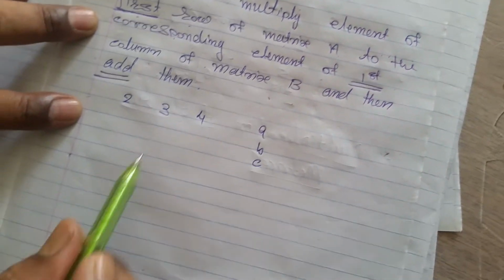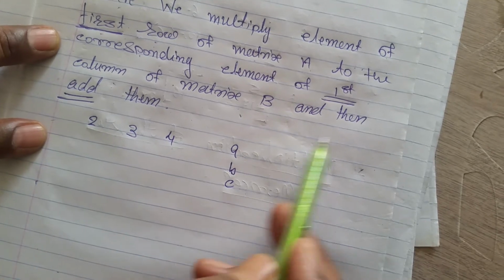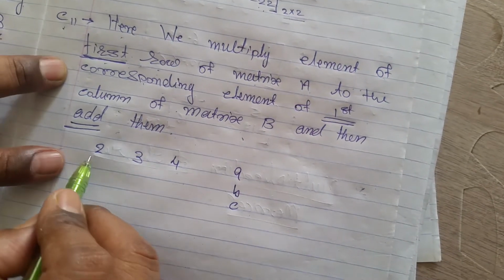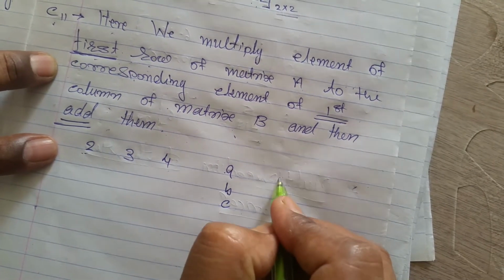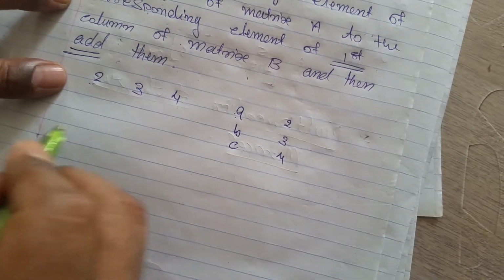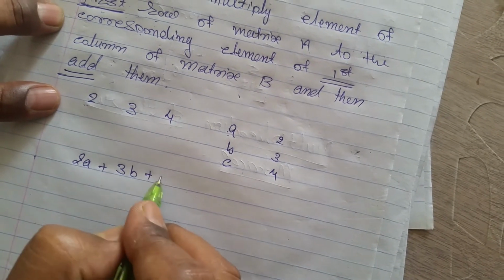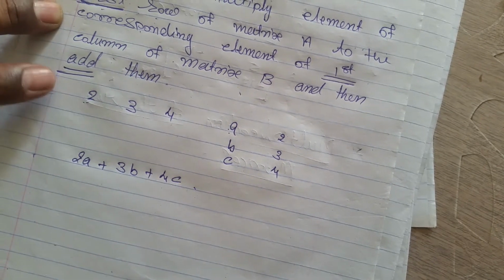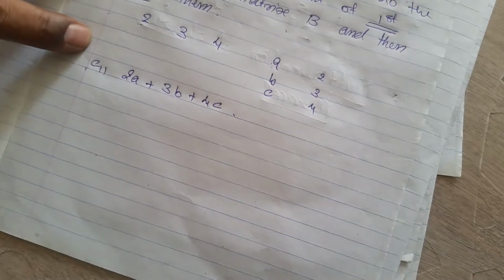Is that clear? Now we have to multiply them and then add them. This 2 we multiply with A, and likewise 3 and 4. So the product and sum will be 2A plus 3B plus 4C. Is that clear? So this is the element C11.